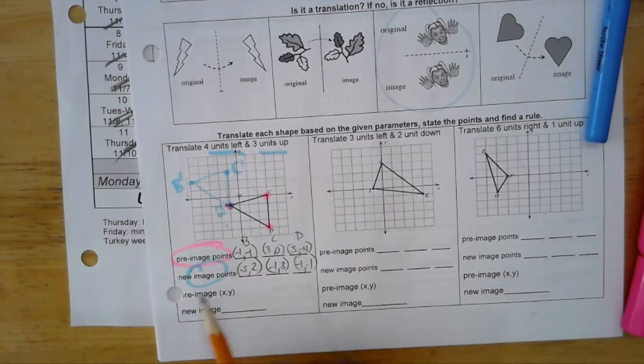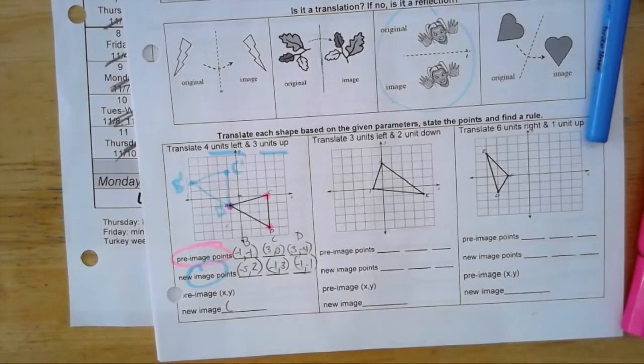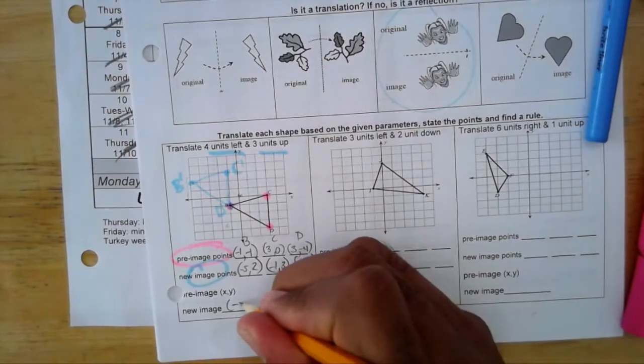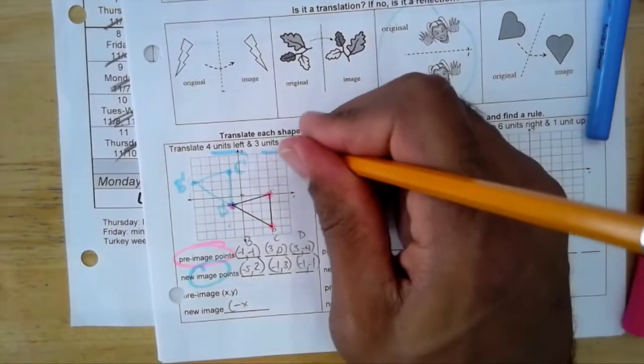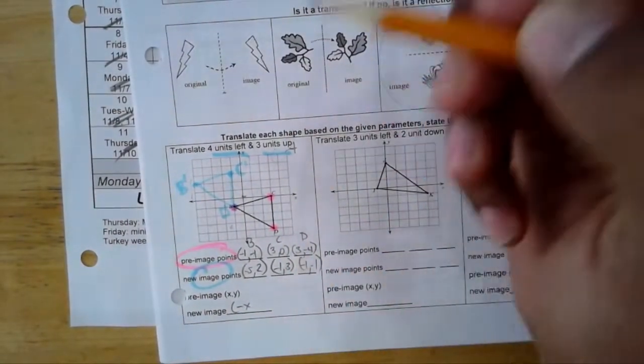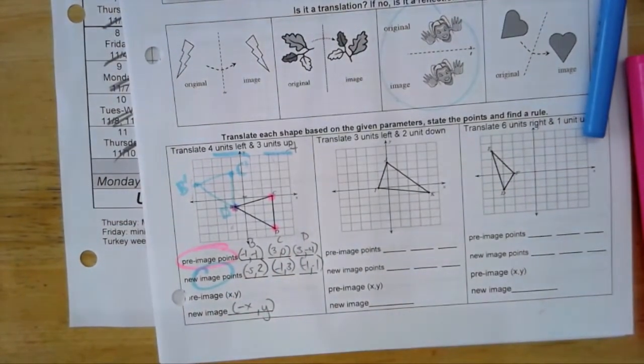Okay, so continuing on, the pre-image we call (x, y). And the way we refer to the new image is just how it moved. So if I move to the left, that means the numbers that are changing are the x values, because remember x goes from left to right. So if I go left, that means x became negative. Okay, so when I write the new image direction, I'll say negative x because we went in the negative direction to the left. And then it said we went up, and up is a positive move for y. Because remember, y goes up and down. So that means that y just stays positive, okay? So wherever it moves, that's how you write down the direction here for this one, okay?